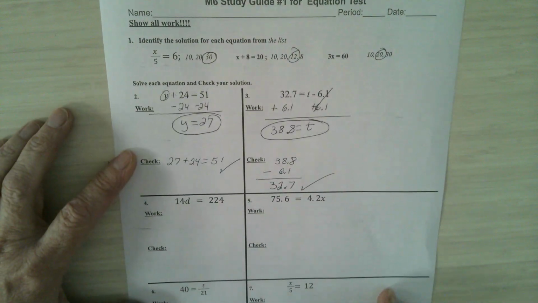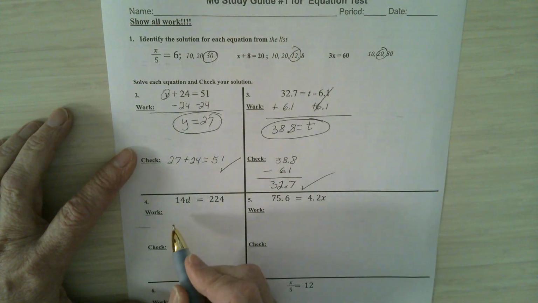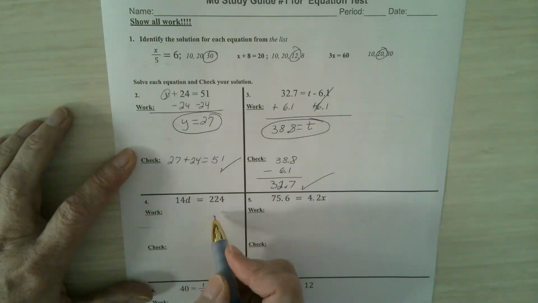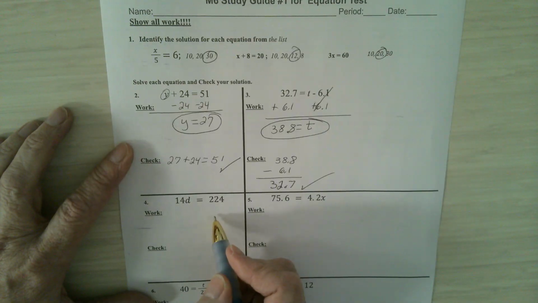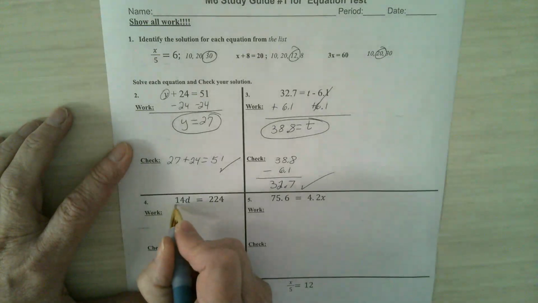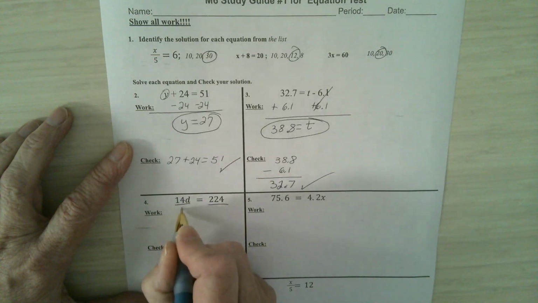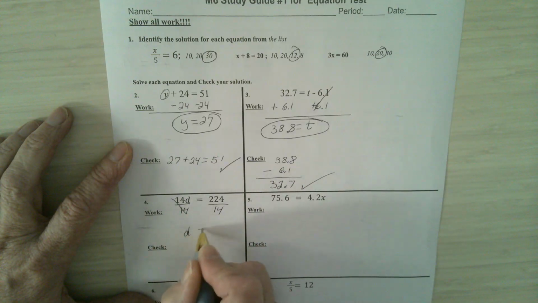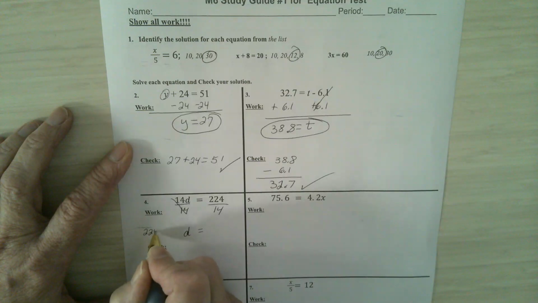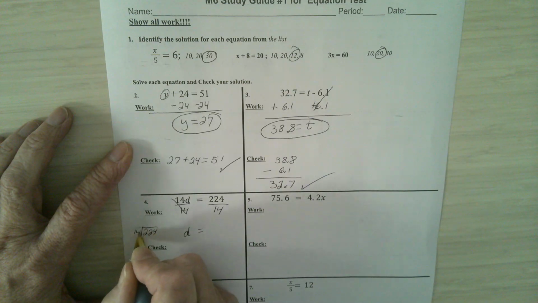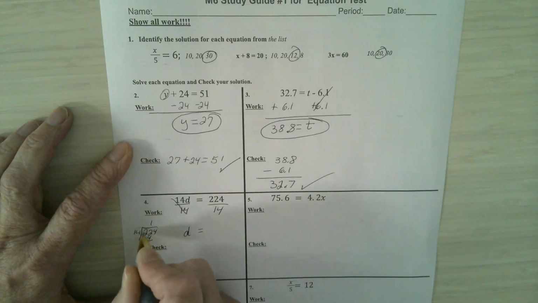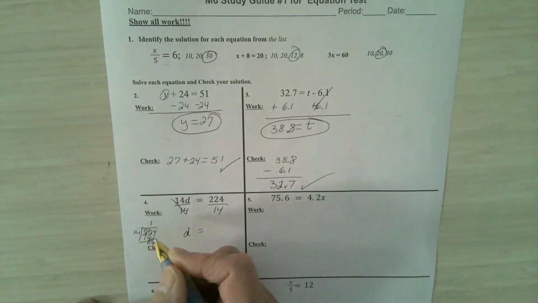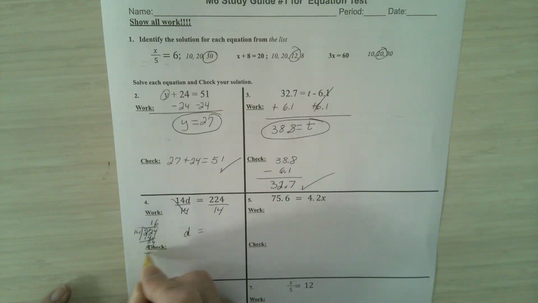Number 4, this says 14 times d equals 224. The inverse operation of multiplication, division. In algebra, you show division with the bar. You're going to end up with d equals 224 divided by 14, and you get 16 for your answer.